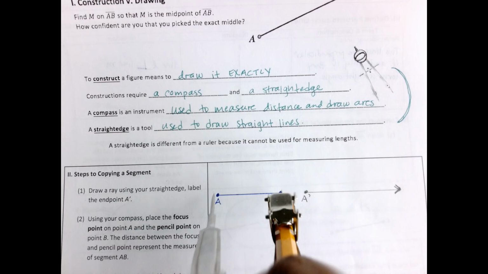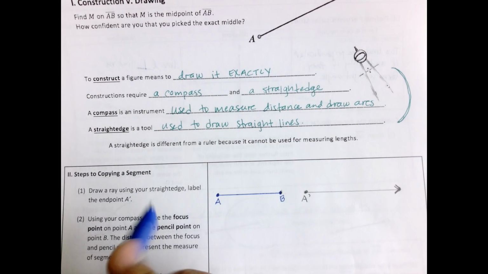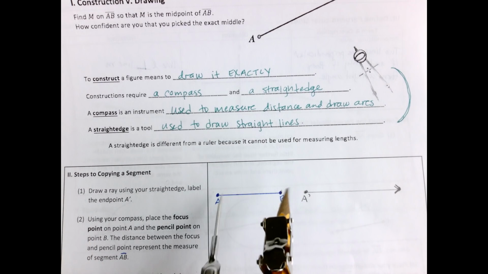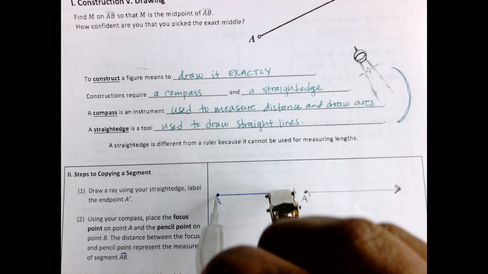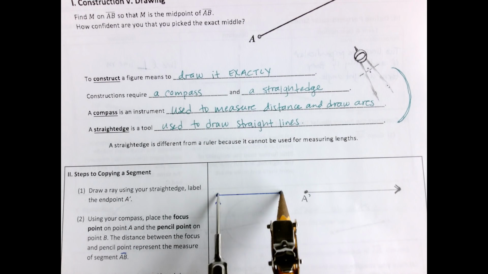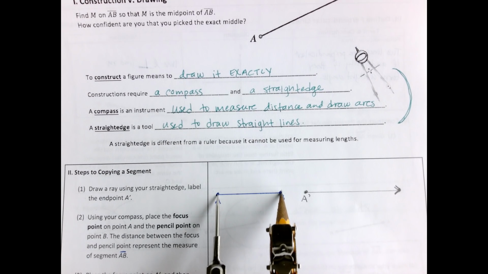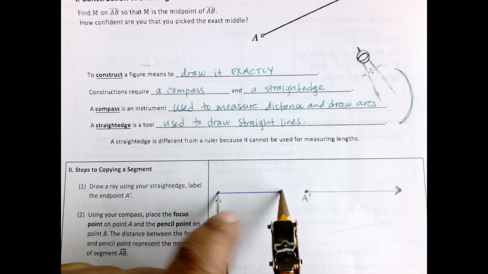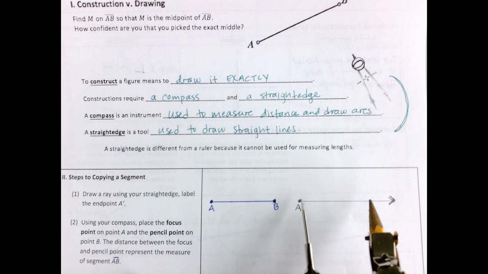So the measure of this segment, and I actually need to use segment notation here, segment AB, this is the measure. So this compass is basically telling me that this is the measure of segment AB, okay? So this is the length. I want to copy this length onto the ray that I drew. So I'm going to take, without moving anything, especially you don't want to change the distance between your focus point and your pencil point, so you're going to just keep it as is.